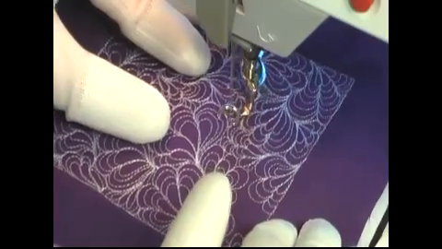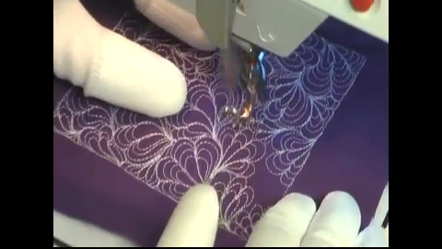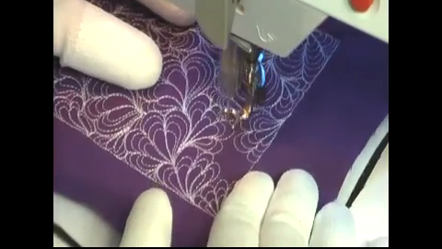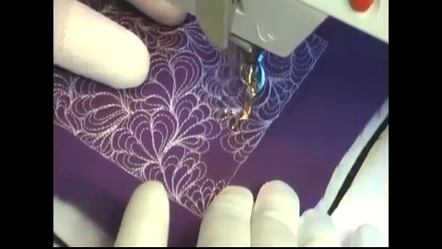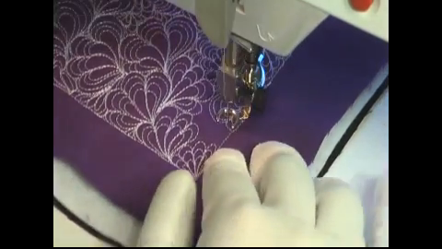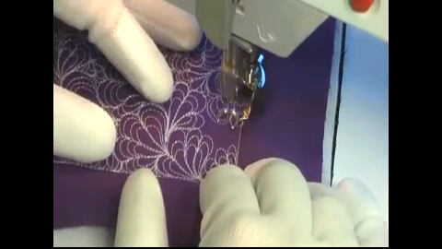I really filled in some tightly stitched lines right in there. And you don't really have to go that dense, but I just like it to be consistent. And then I just wiggle my way back out and come on down. So that's how I filled that little area.